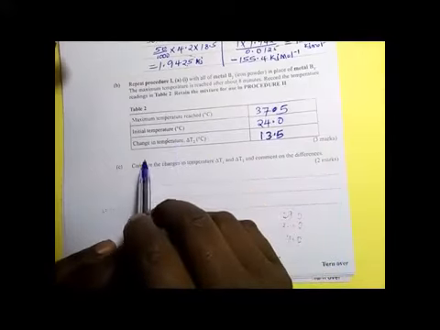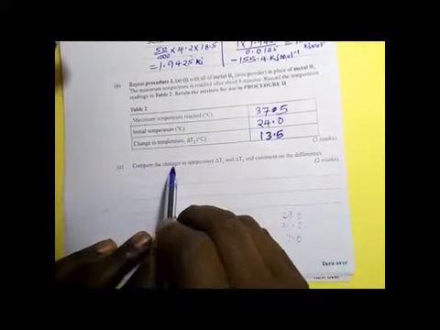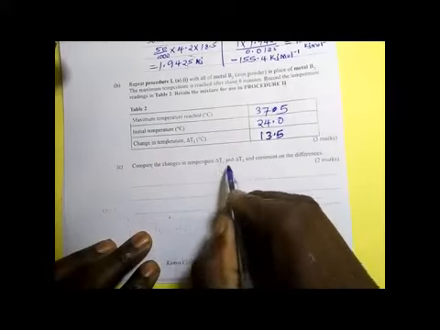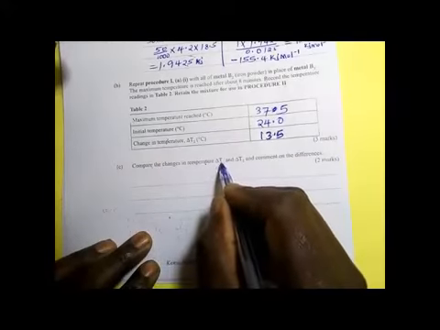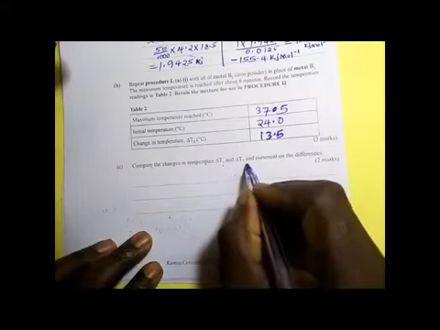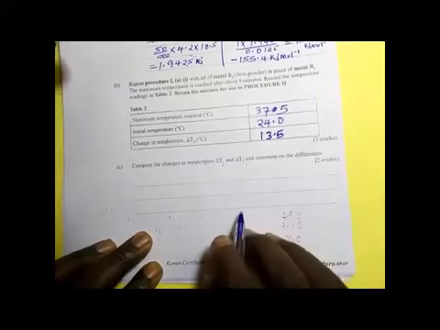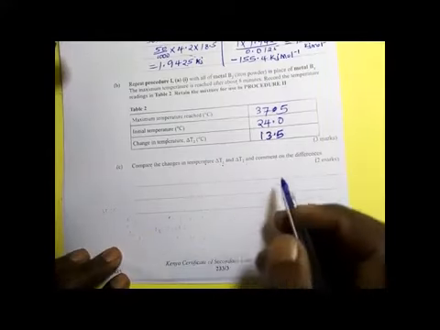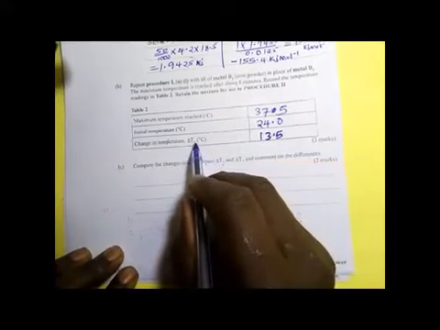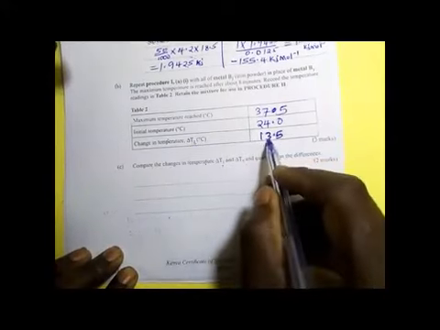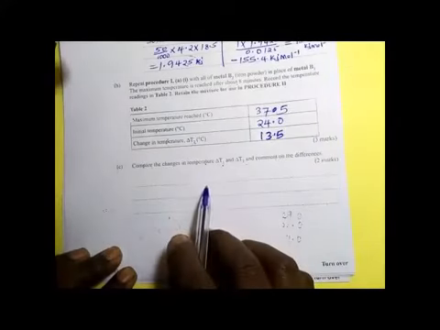The next question is, compare the change in temperature, temperature change 1 and temperature change 2, and comment on the differences. The change in temperature 2 is 13.5, and the other one was 18.